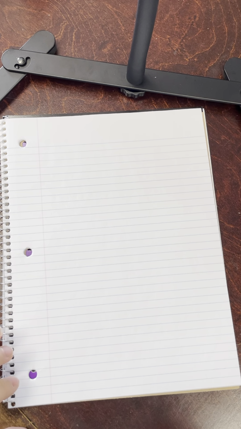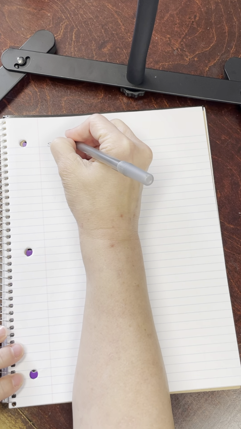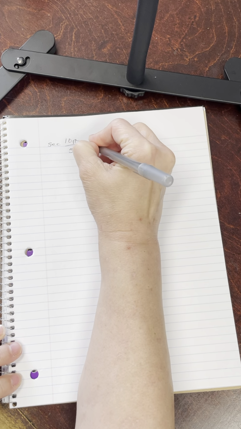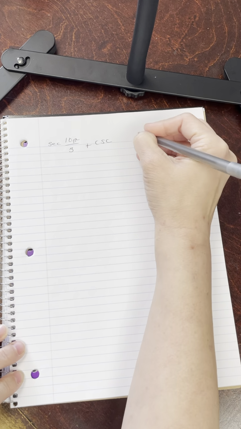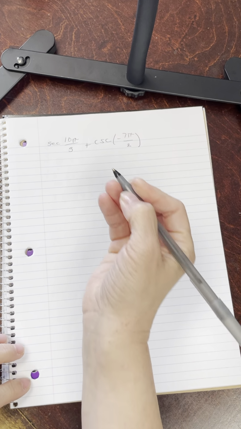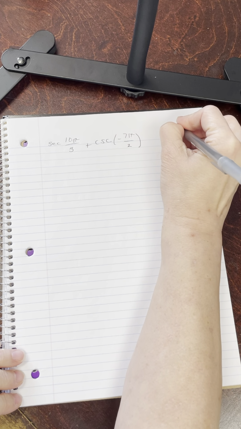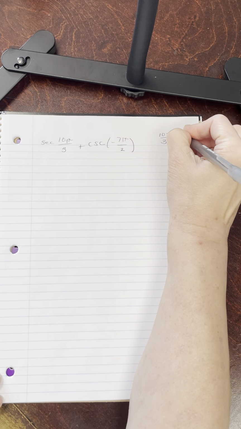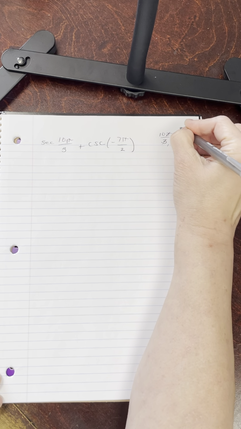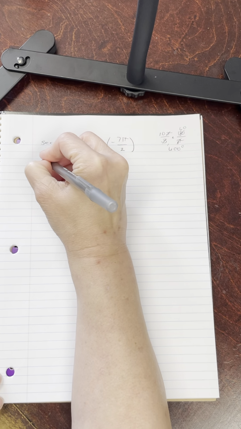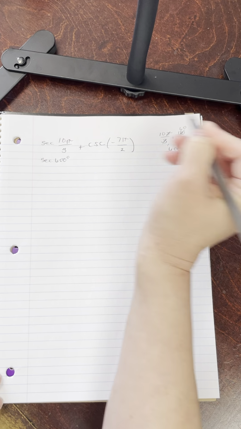Example 3. Draw the appropriate triangle to evaluate secant of 10 pi over 3 plus cosecant of negative 7 pi over 2. All right, need to convert. So our 10 pi over 3 needs to multiply by the pi to cancel, 180. 3 goes into 180 60 times. 60 times 10 is 600 degrees. So we have secant of 600 degrees.